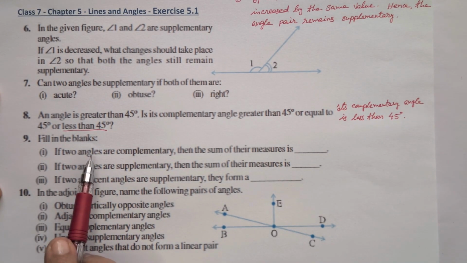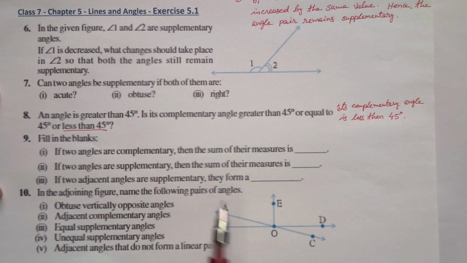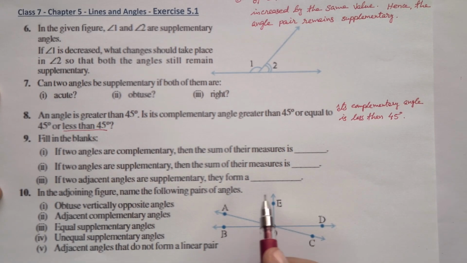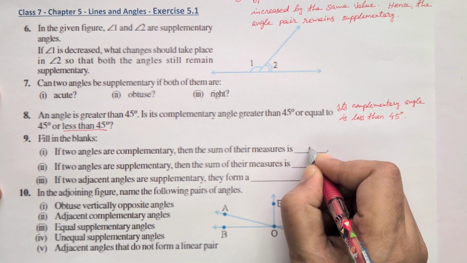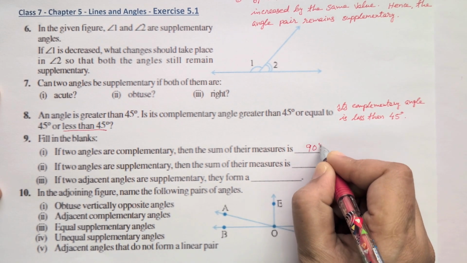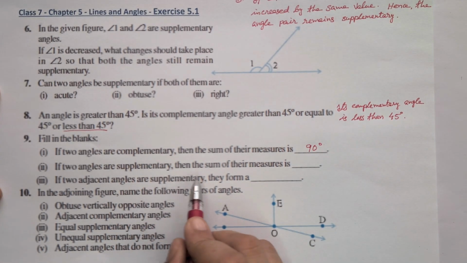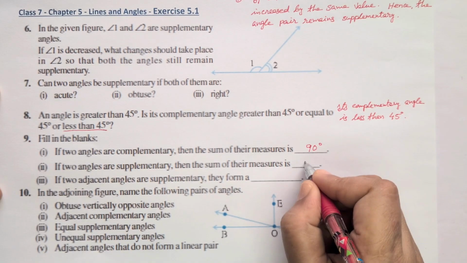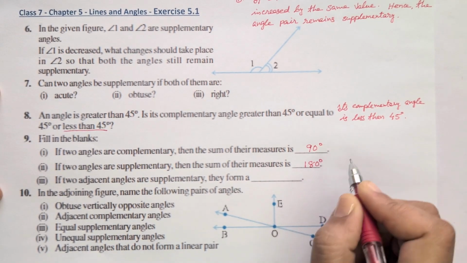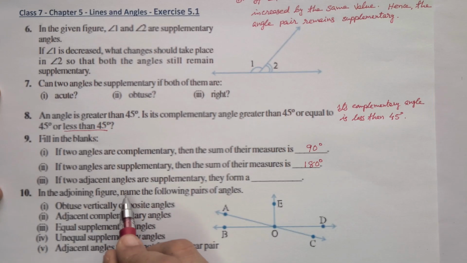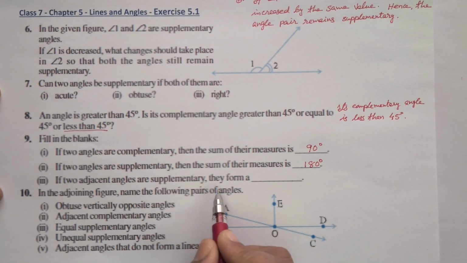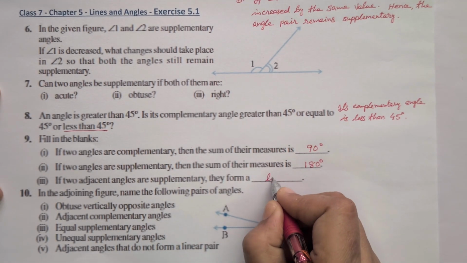Question number 9, fill in the blanks. First one: if two angles are complementary, then the sum of their measures is 90 degrees. If two angles are supplementary, then the sum of their measures is 180 degrees. Supplementary means 180 degrees, complementary means 90 degrees. If two adjacent angles are supplementary, they form a linear pair.